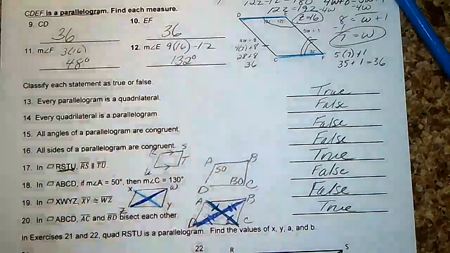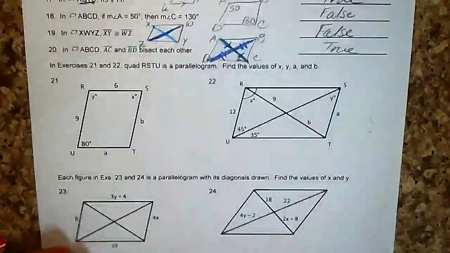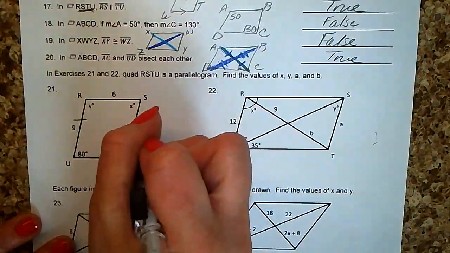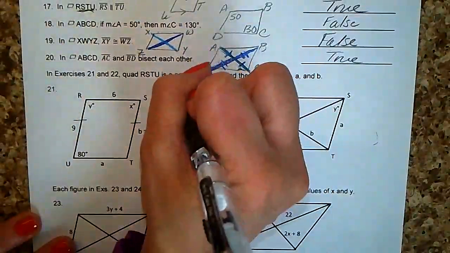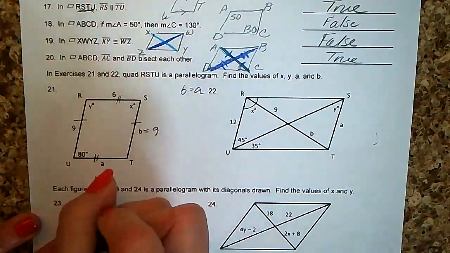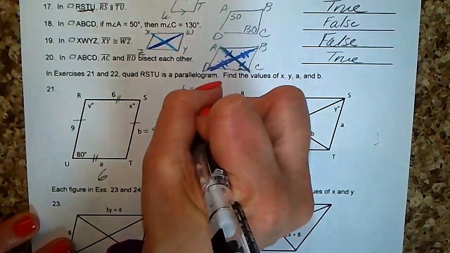All right, look at the next part. We're going to do some solving for x and y. Let's take a look at what we know. We know our opposite sides are equal. So we know that B there has to be 9. So B is going to equal 9. Opposite sides are equal, so that A has to be 6. So A is going to be 6.